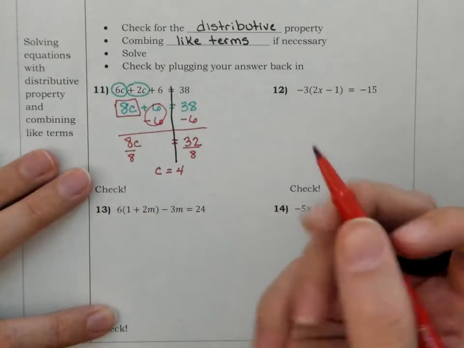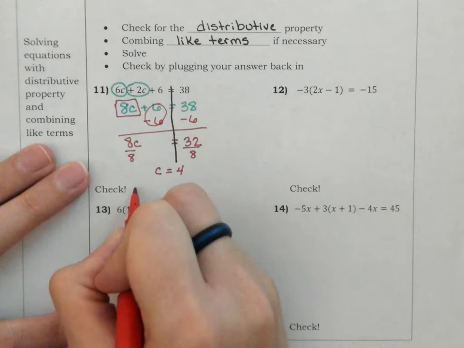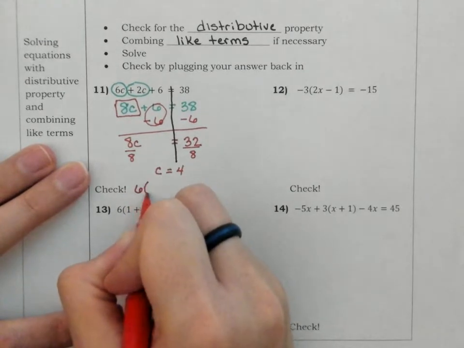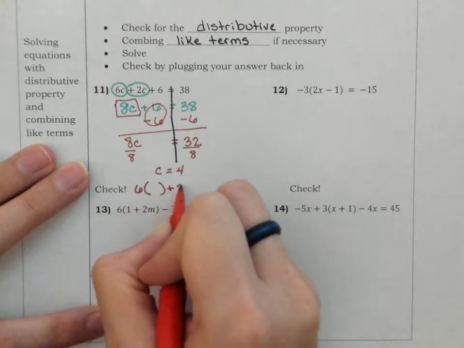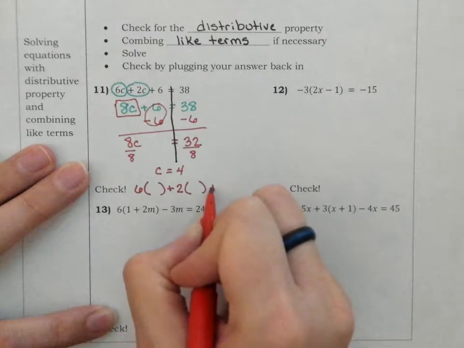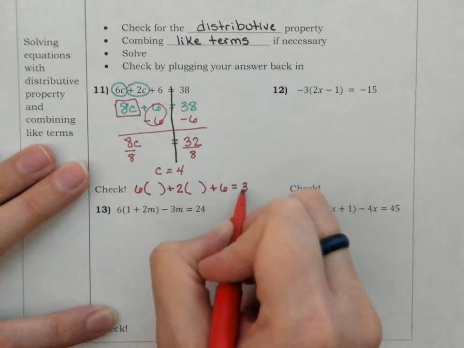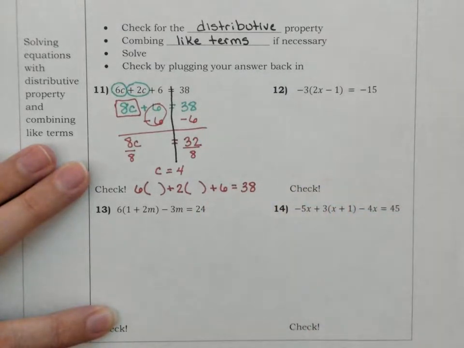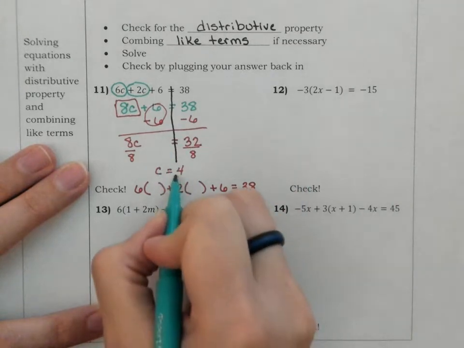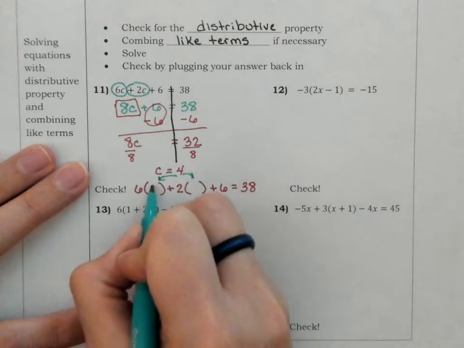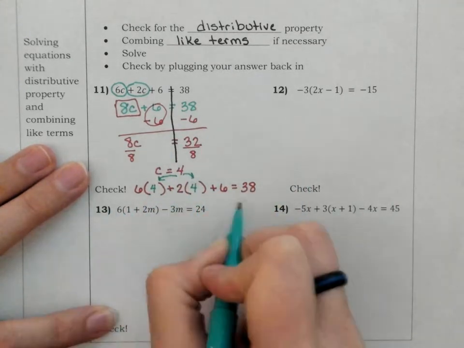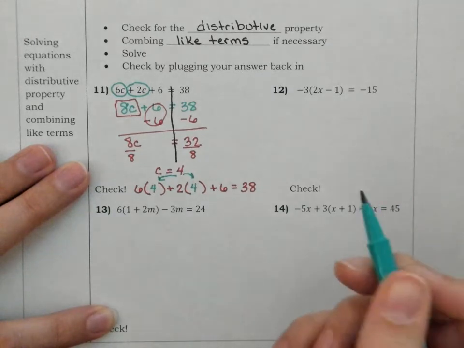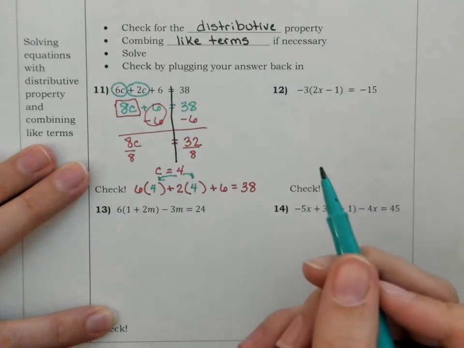This time, when I plug it in to check, I have 6 times parentheses plus 2 times parentheses plus 6 equals 38. And inside those parentheses is the 4 that we got as our answer. We would type that whole thing into the calculator to see if it works.